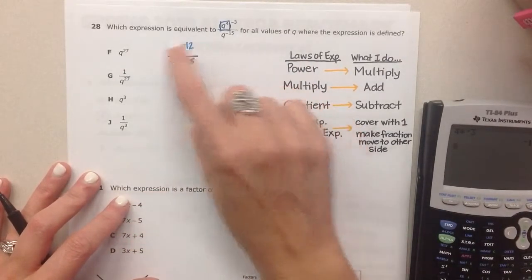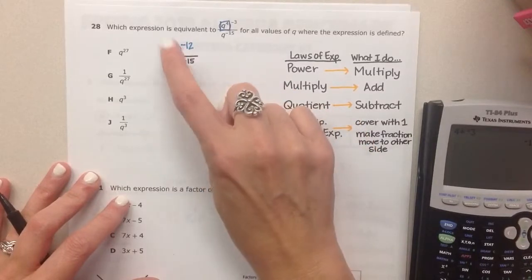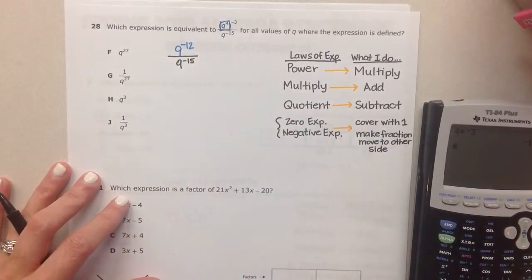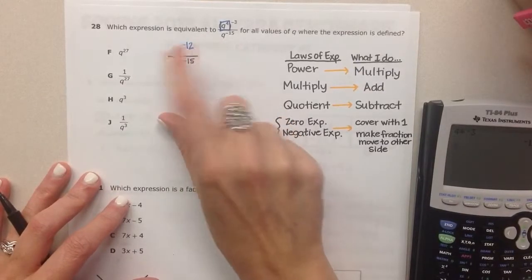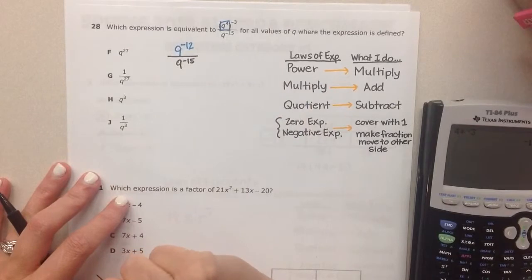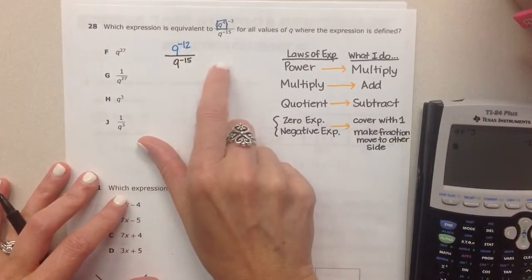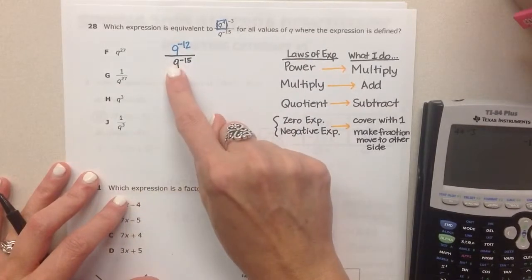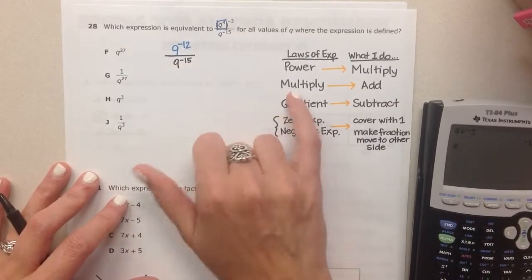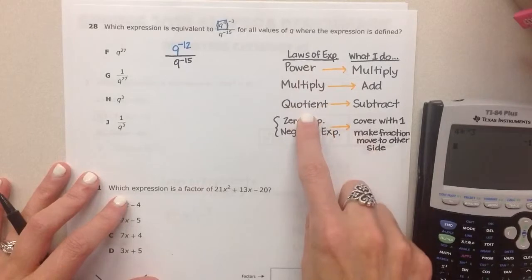You want to look in a fraction in the top. If you have a single base of every variable, you don't have more than one base of the letter q, then you do not have the multiplication law to apply. So if I look at my numerator, I only see one q. There's not two q's here. I don't have multiplication law to take care of. And now I'm going to look at my denominator, because you want to look at those separately. I only see a single base of q, which tells me no multiplication law. So now I'm going to go to quotient law.